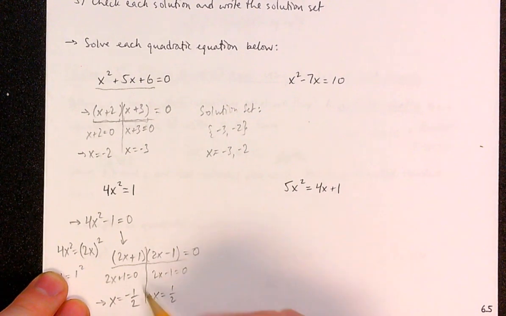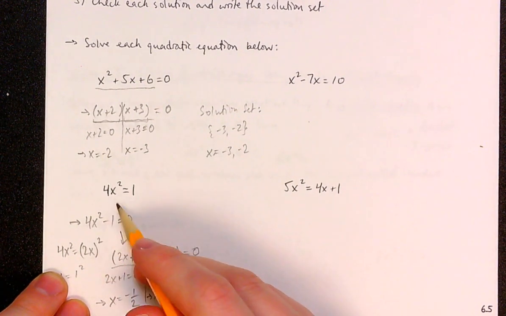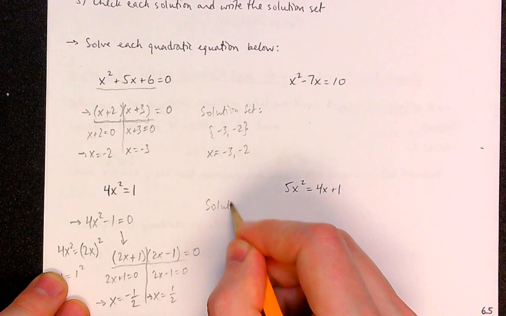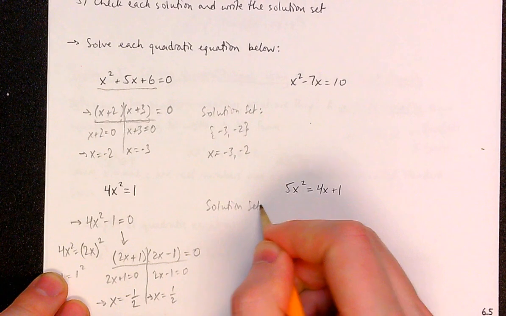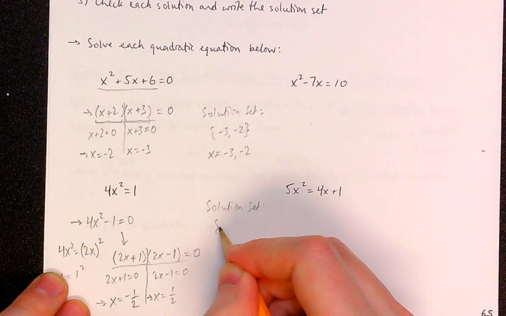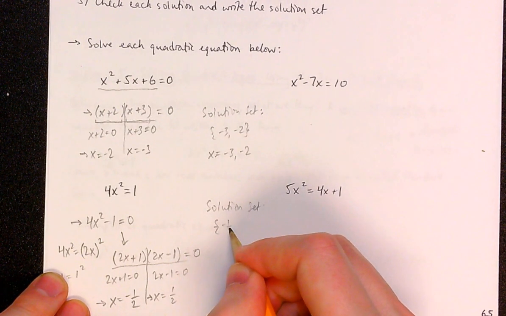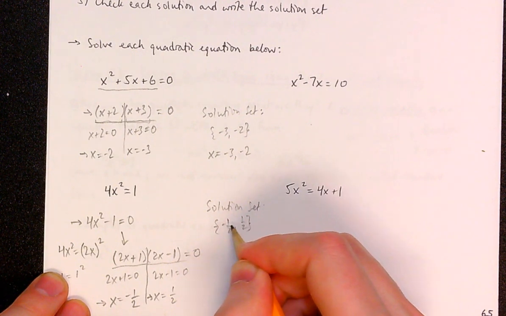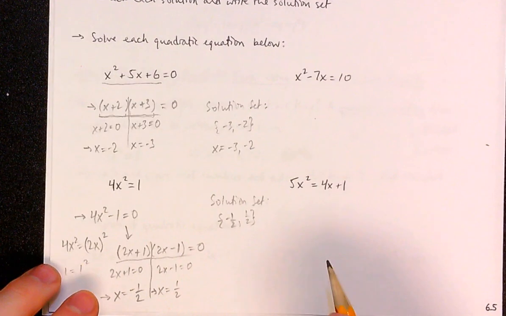You can check each of these numbers, plug them into the equation as given. You will find that they do each make that equation true. So your solution set, negative 1/2, comma, positive 1/2.